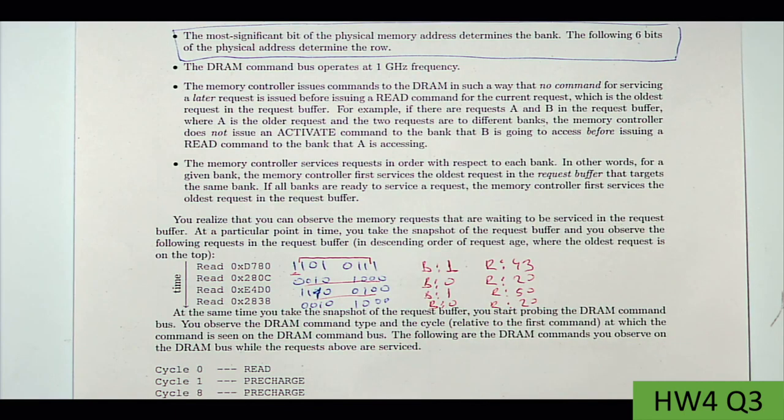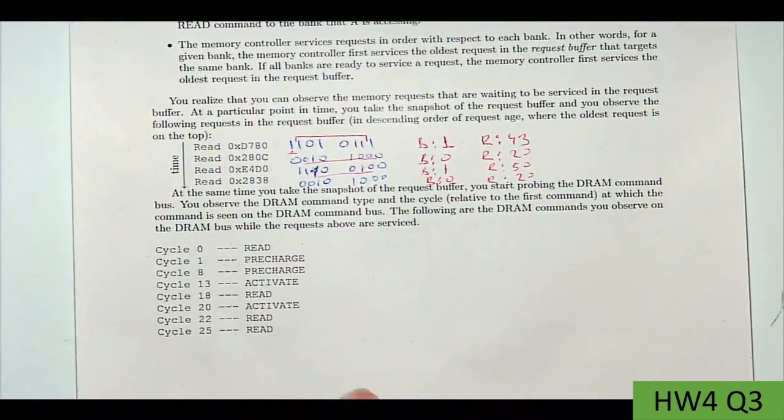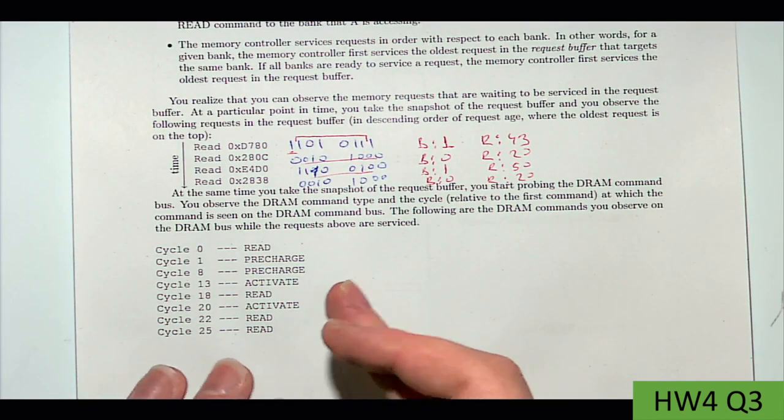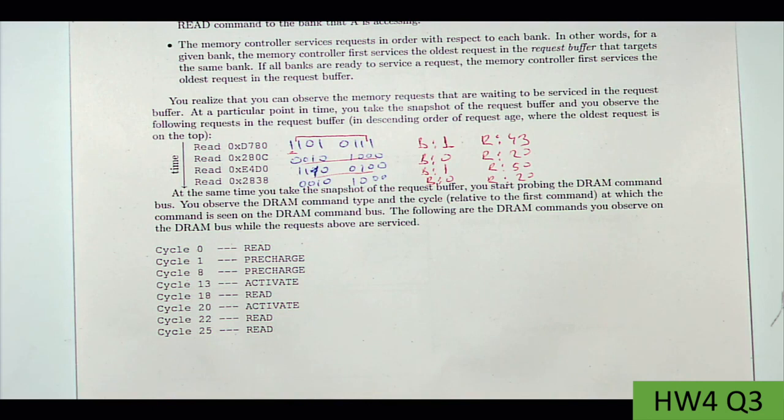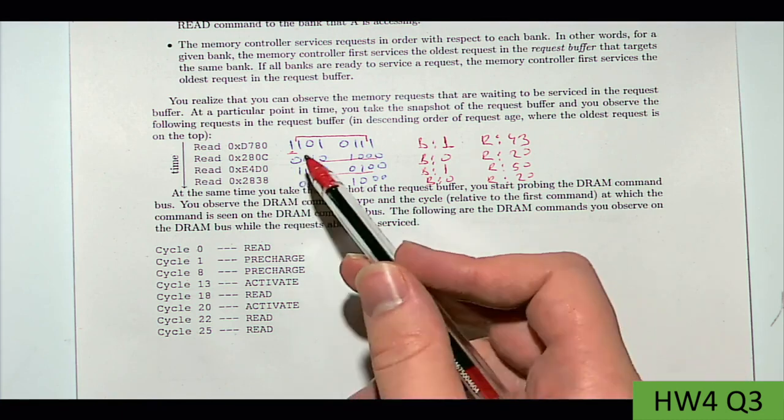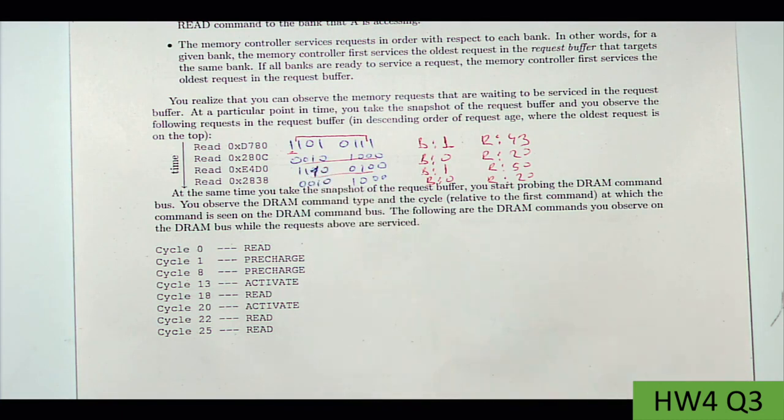Okay. And if you look at those commands here, we see that the first command that the memory receives is read, right? So it means that for the requests here, we have the row already open, right?